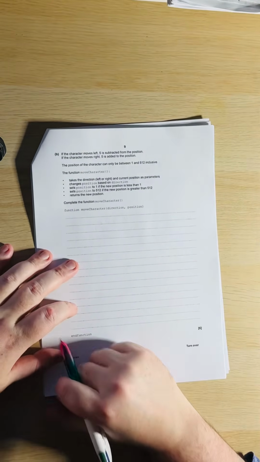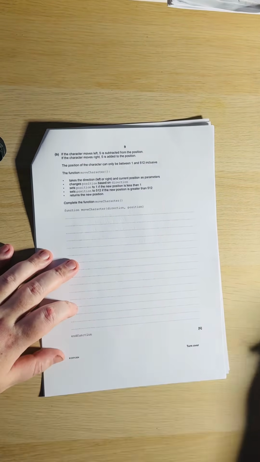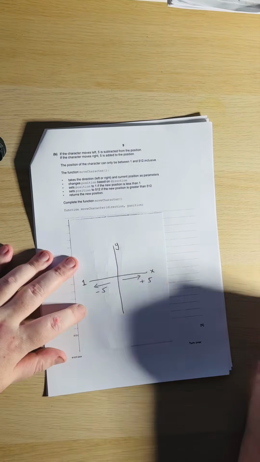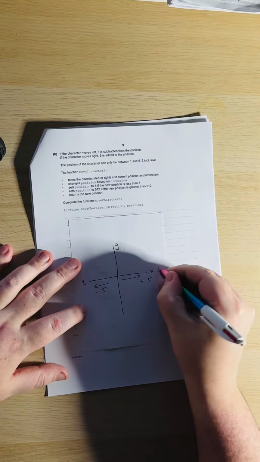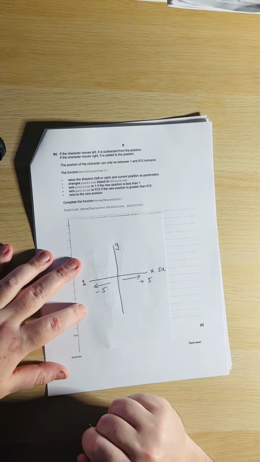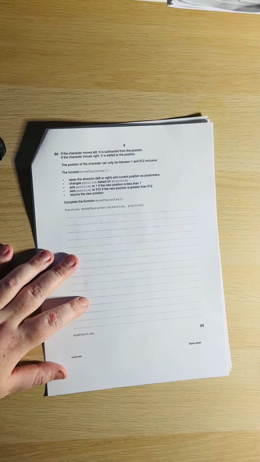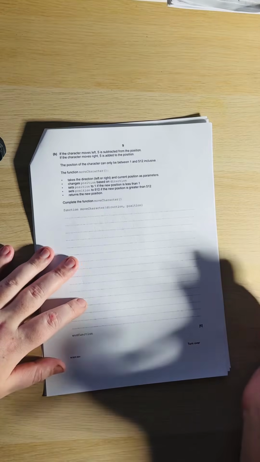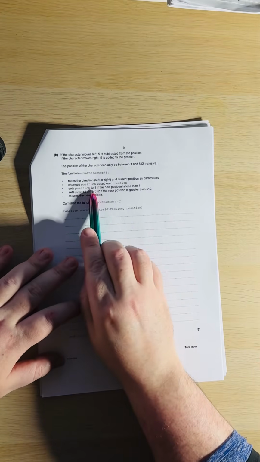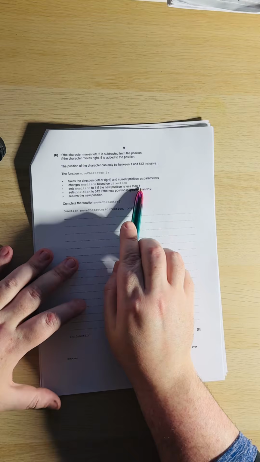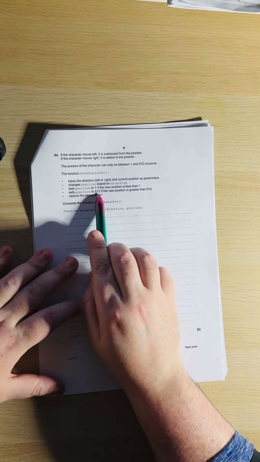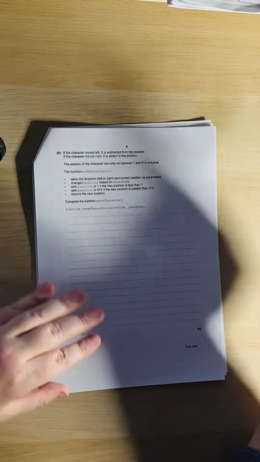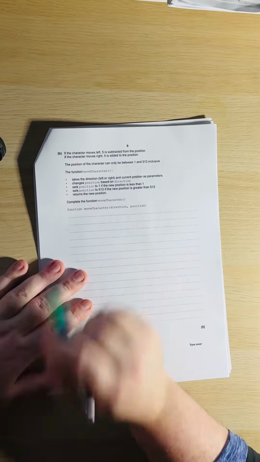The position of the character can only be between 1 and 512 inclusive. So what that means is that the position here is probably 1, like the boundary of the world or the environment, and the boundary here would be 512. So if the position of the character is less than 1, then it needs to be reset to 1. So it sets the position to 1 if the new position is less than 1, and sets the position to 512 if the new position is greater than 512. So you can't go too far left, you can't go too far right. And then it returns the new position.